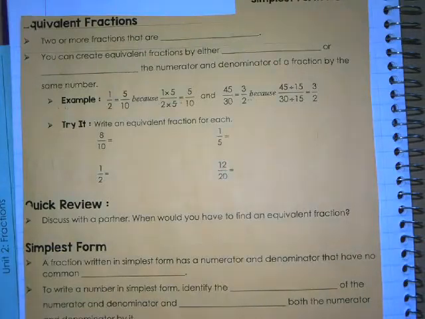So first we're going to talk about equivalent fractions. Someone tell me what an equivalent fraction is. When you hear the word equivalent, what hopefully would pop into your head, Colo? It's equal to another fraction. Very good. So equivalent means equal.